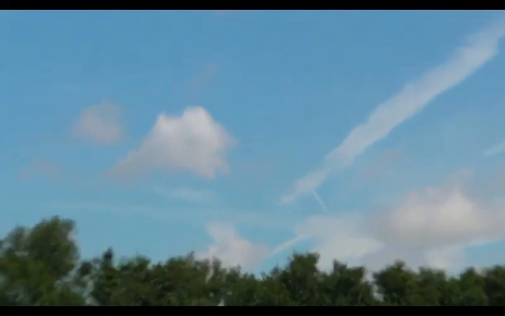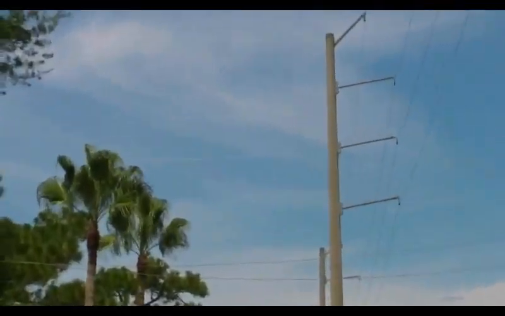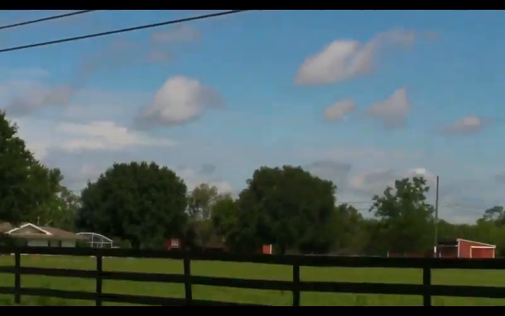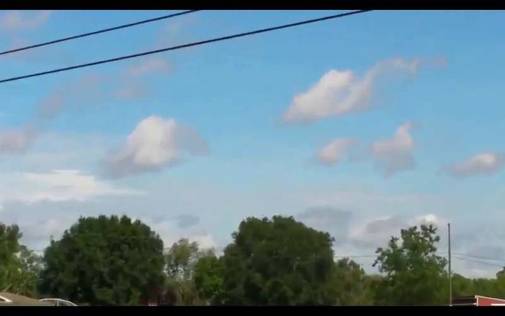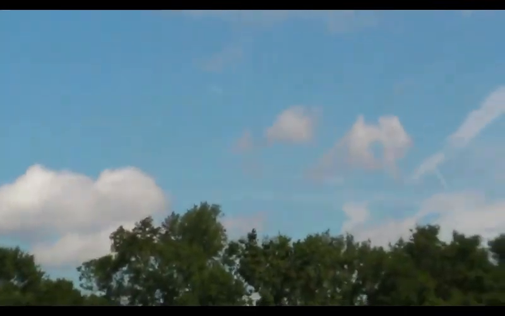Geoengineering. Right there. Right there. Over there. Look at that new one right there, putting on right now. Don't see no plane, do you? Look how sharp it is. Look at that one right over there. Don't see no plane, but you can see how sharp that one is. No plane.